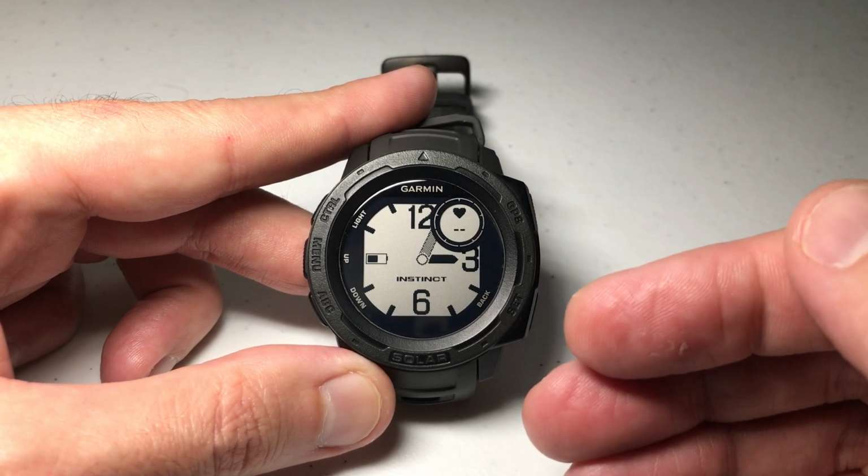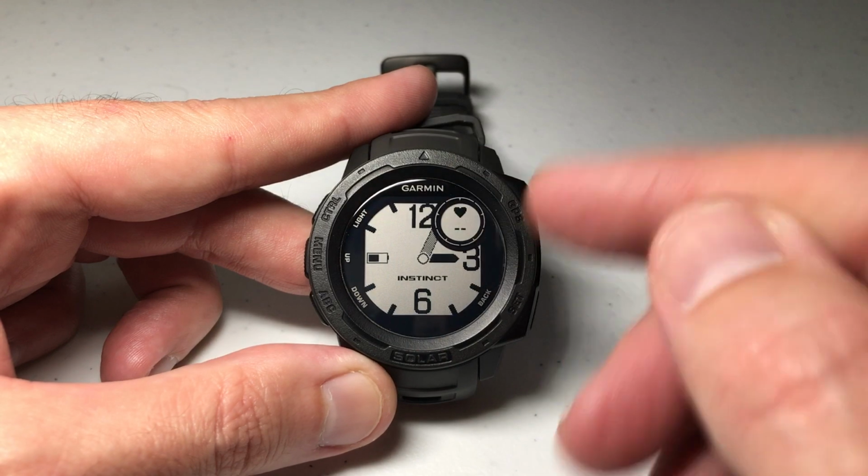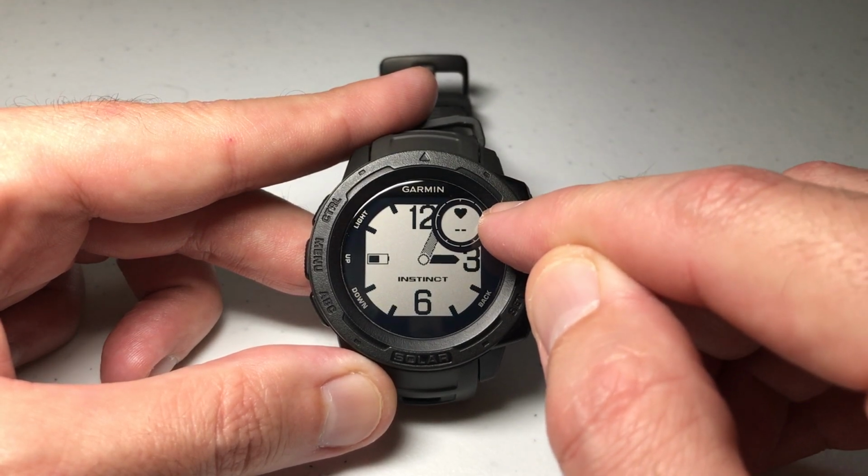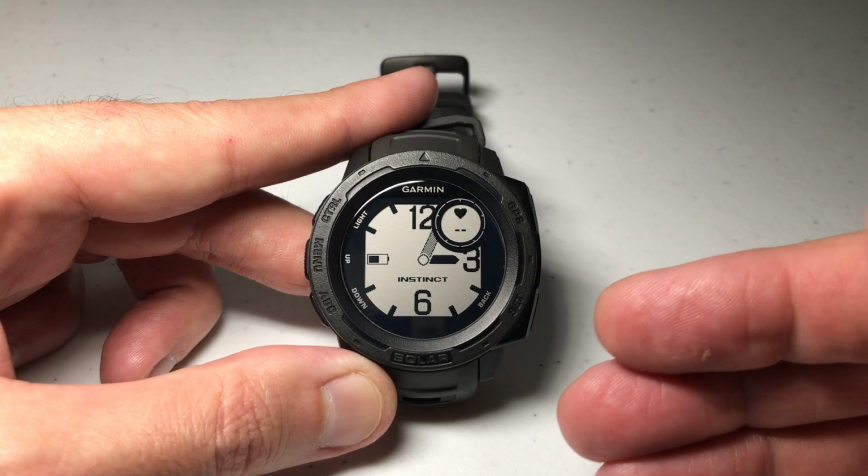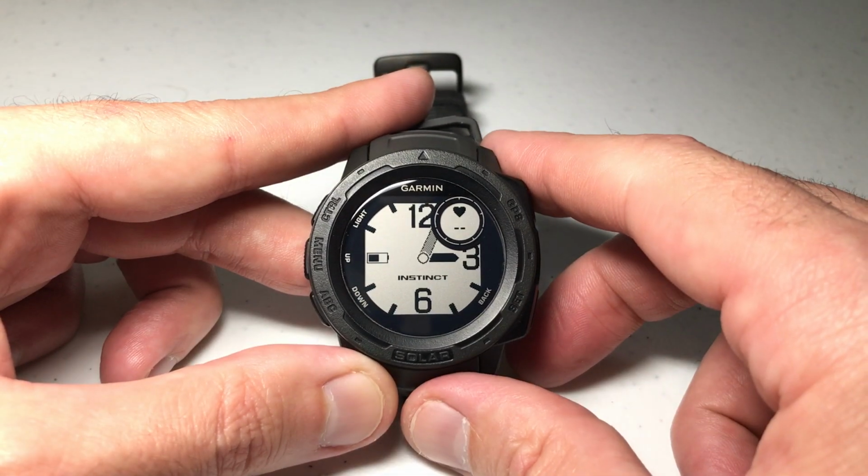So Sandy, I hope that helps. Again, heart rate you can add to any watch face you want, but you're going to want to be looking for it in this upper right hand data field. Pulse oximeter information, you're going to need to go to the widget to view that information.